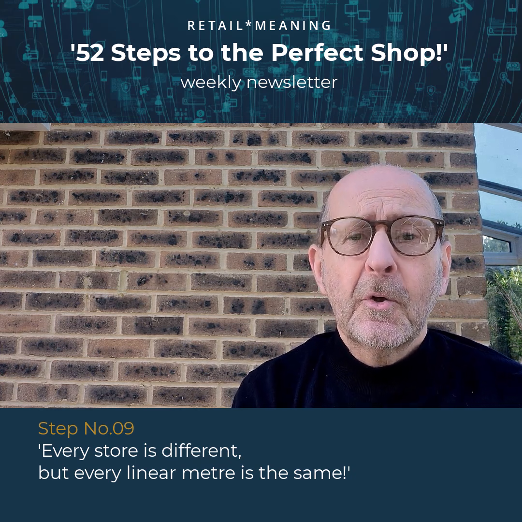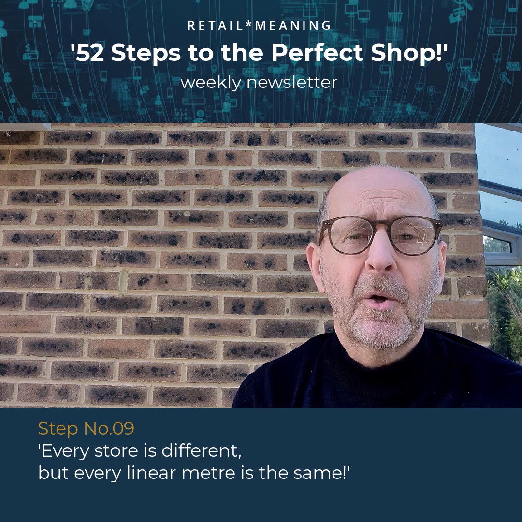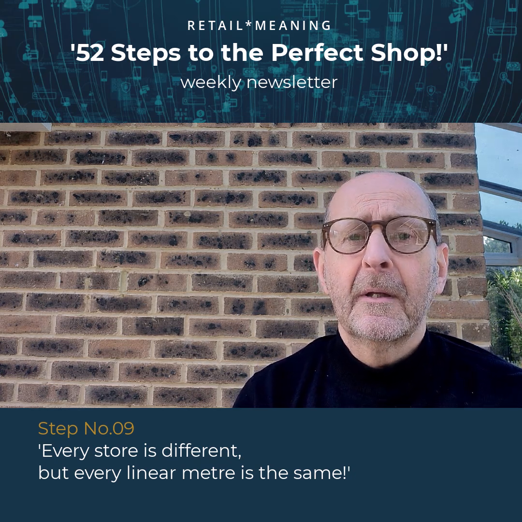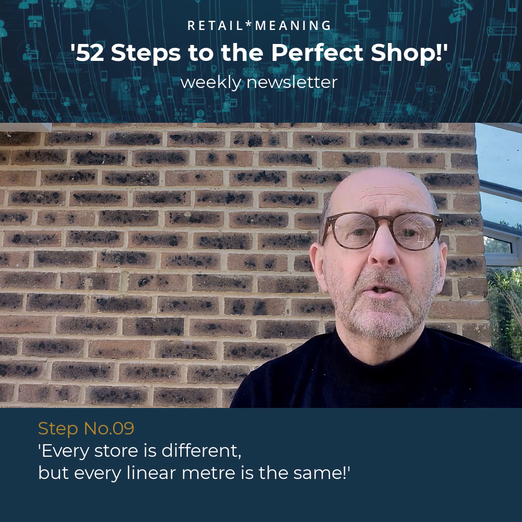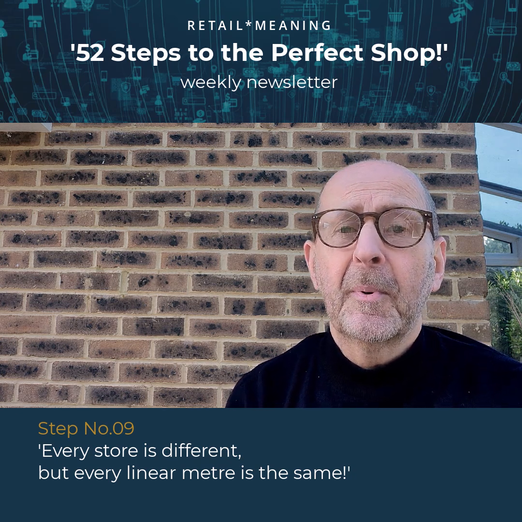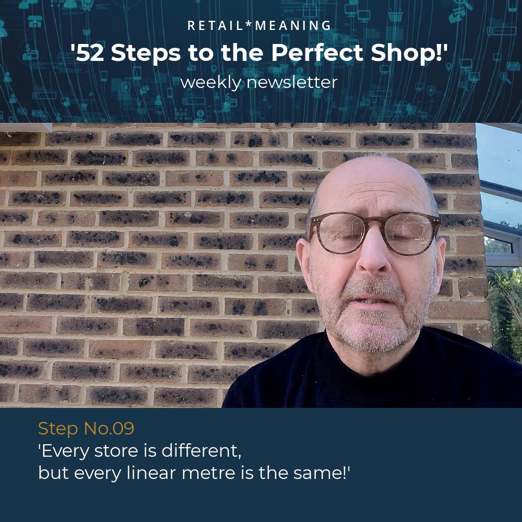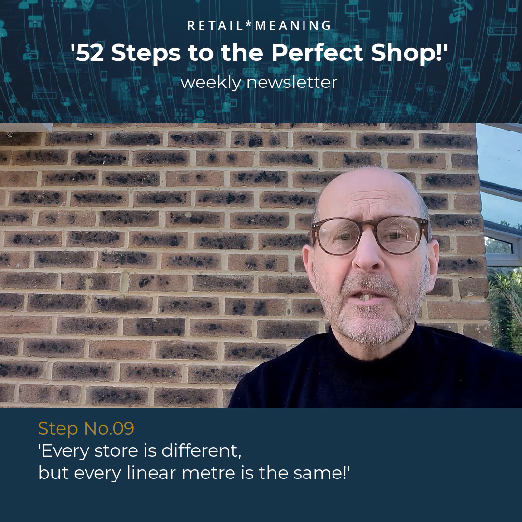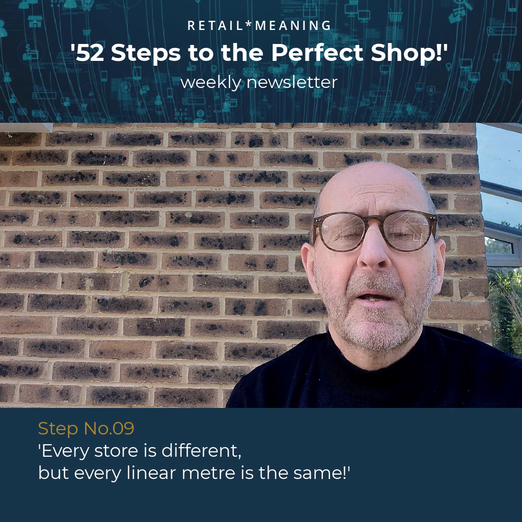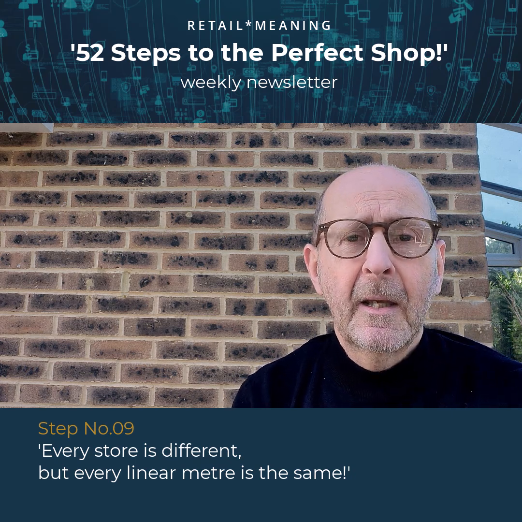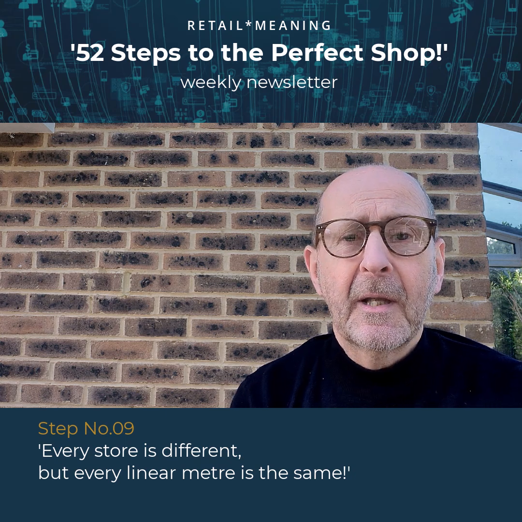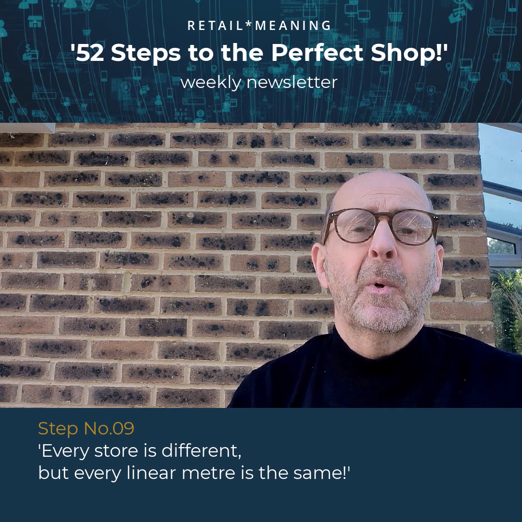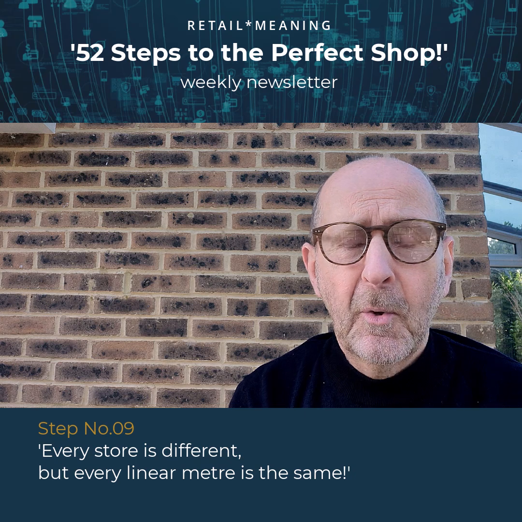So you create your product story blocks around linear meters. It could be 1.2, 2.4, 3, 3.6 linear meters. But the process within you as a retail business is you begin with the analysis and the buying and merchandising and the figures. This is what I want from my assortment.